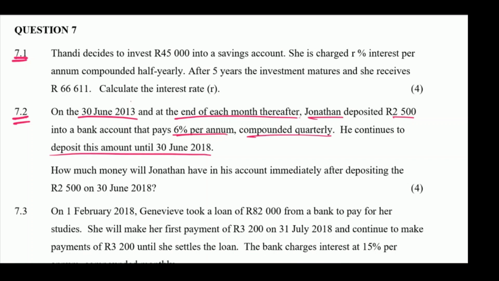So he started depositing on the 30th of June, right? Because the statement says that on the 30th of June 2013 and at the end of each month, he deposited, I'm assuming Jonathan is a he, yes, it's a he, deposited 2,500 rand into the bank account that pays 6% per annum compounded quarterly.